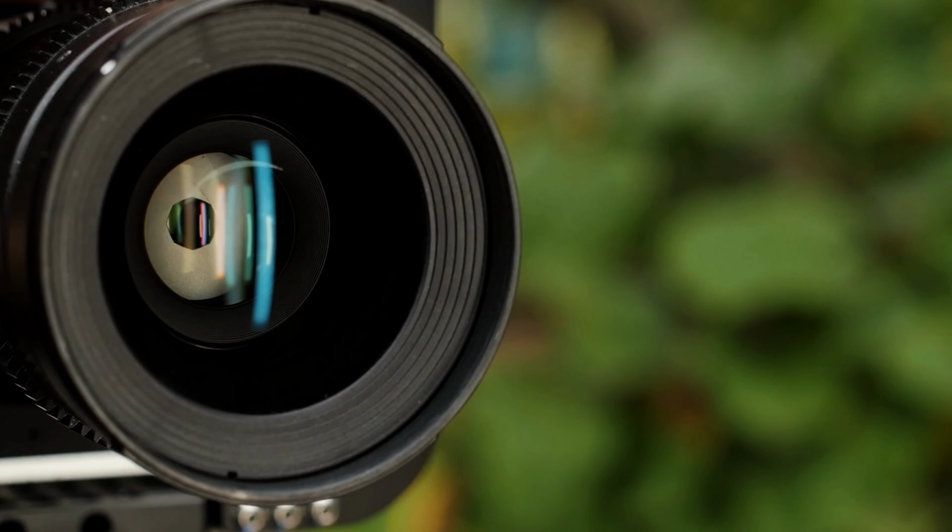Aperture is the size of the opening in the lens that allows light through to hit the camera sensor, and it is measured in f-stops, like f2.8, f4, f8, and so onwards. But here's where it can feel counterintuitive. The smaller the number, the wider the opening. So f2.8 has a large opening, but f16 has a small one. Now, why does this matter?